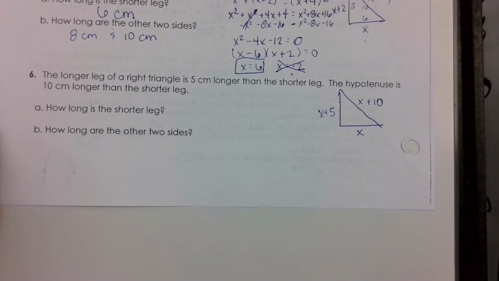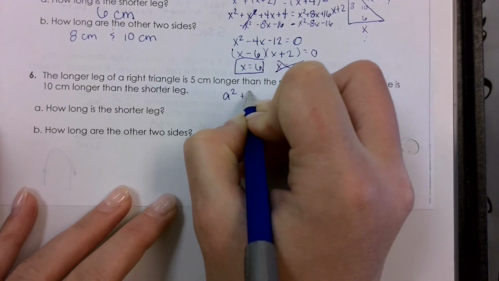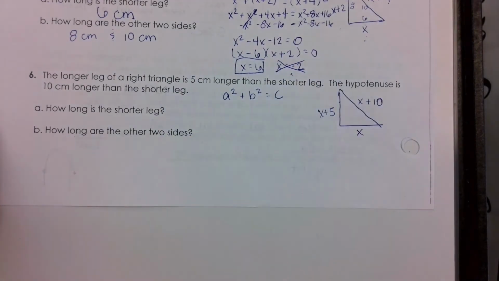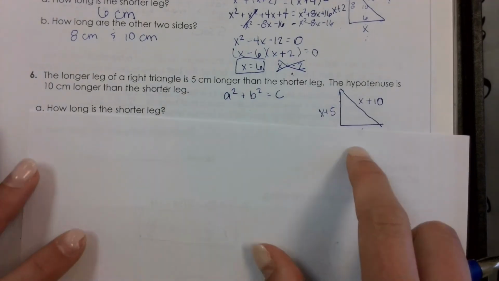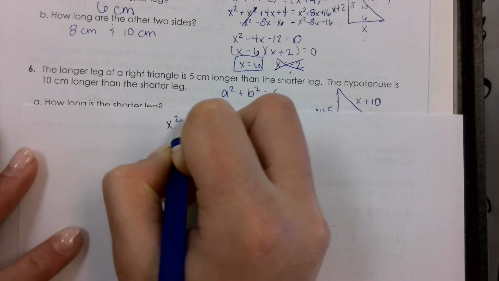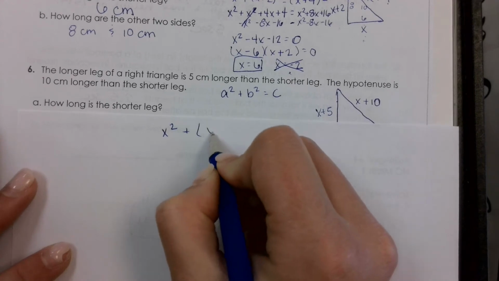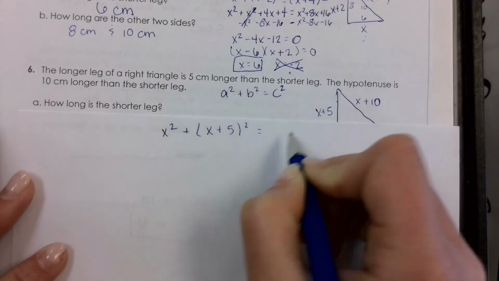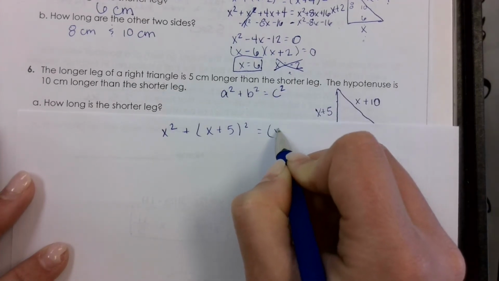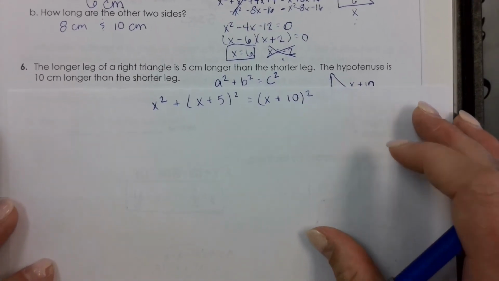So what formula do you use to help set this up? The Pythagorean theorem. A squared plus b squared equals c squared. So I'm going to use a separate piece of paper to get it a little bit bigger for y'all to see. So our a squared would be that x squared again. So I'm just going to have x squared plus b squared. What is our b? X plus 5. And then what was our c? X plus 10. Remember the c is going to be your hypotenuse. Is that going to be a little bit easier for y'all to see?